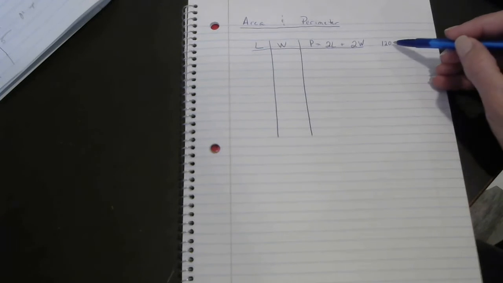So again, it says a rectangle has an area measuring 120 square meters. So I'm going to write that 120 down. Its length and width are whole numbers. What are the possible combinations of length and width? The possible combinations of length and width are going to be factors of 120. So it would be helpful if we did a little prime factorization.